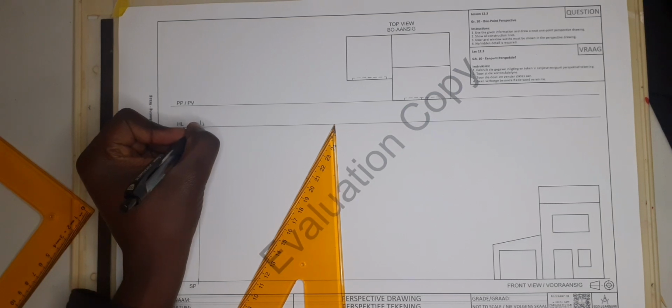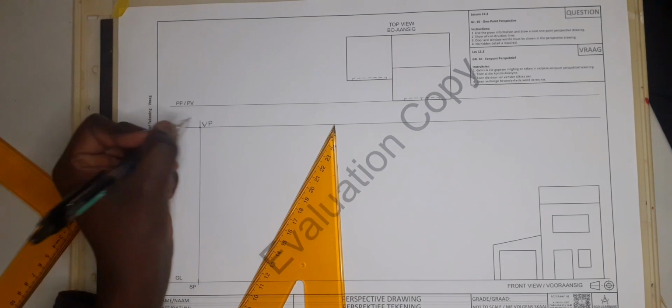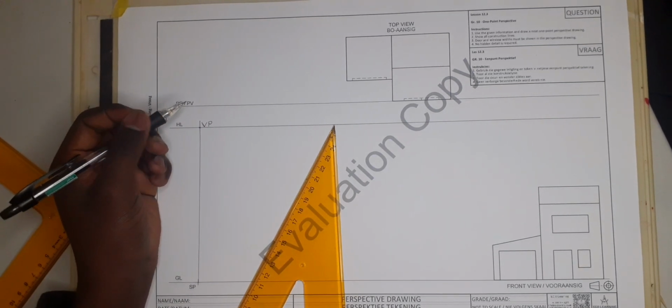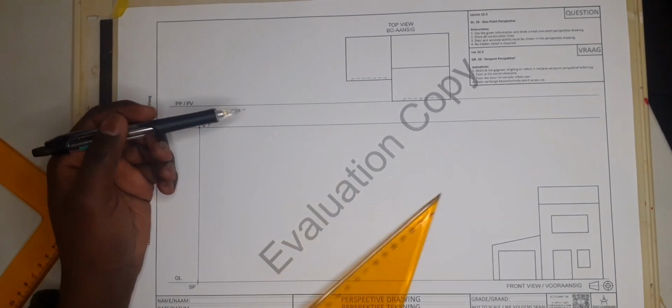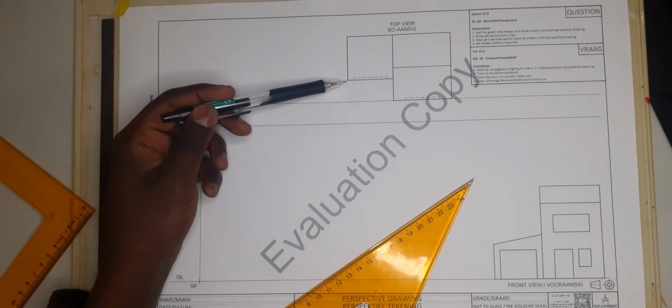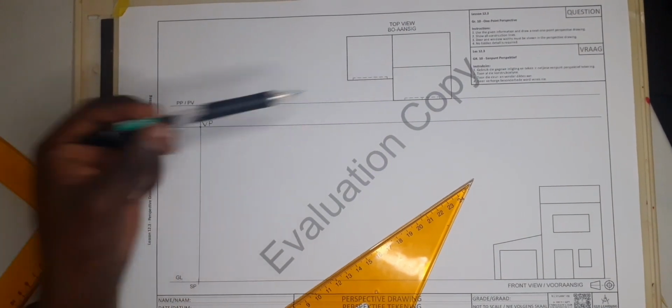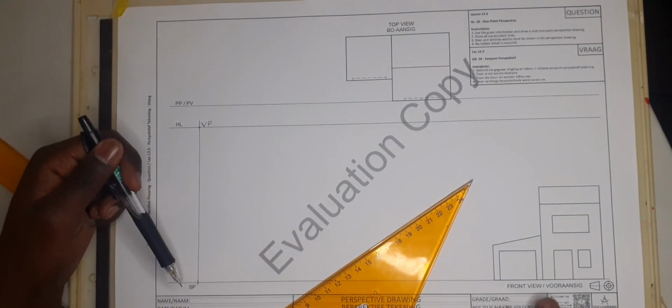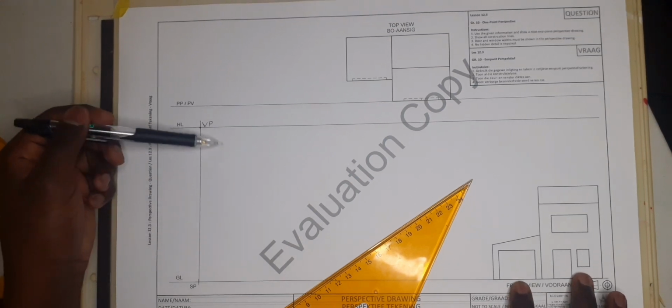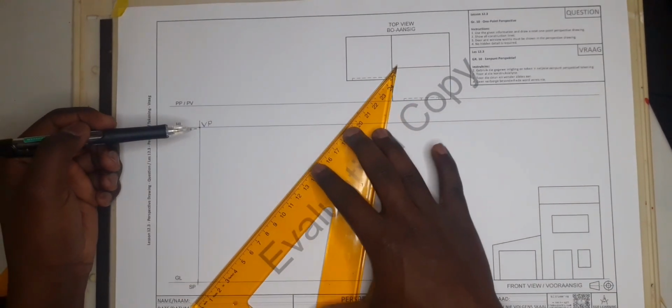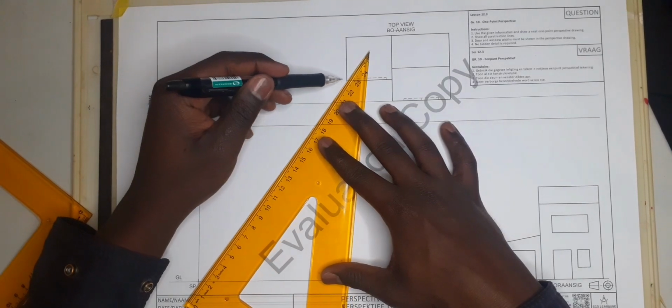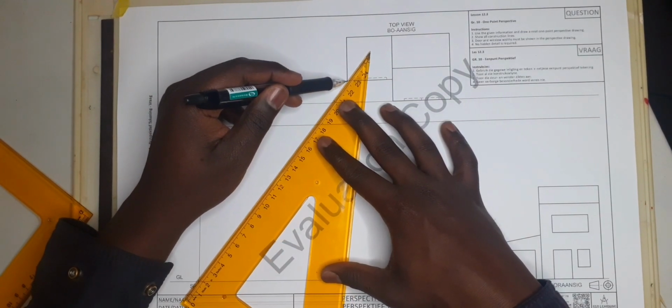It's the vanishing point. So you will print VP here. From there, you will take each and every point from the top view to SP, and the ones from the front view go to VP. So this is what you will do. You draw construction lines.